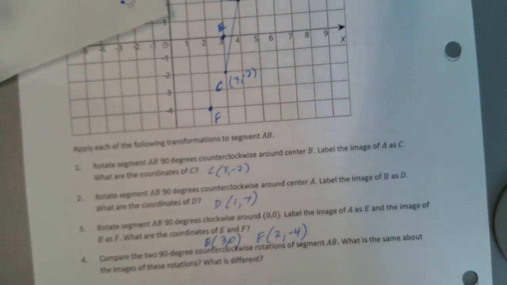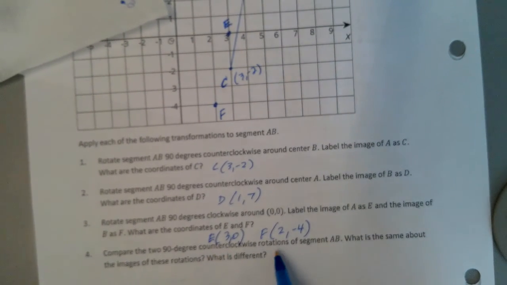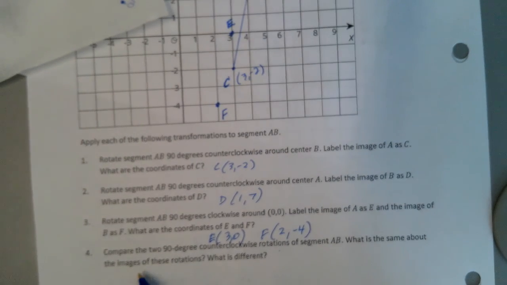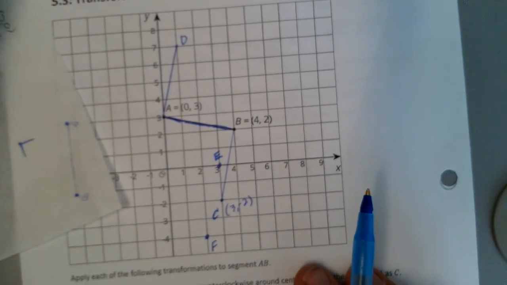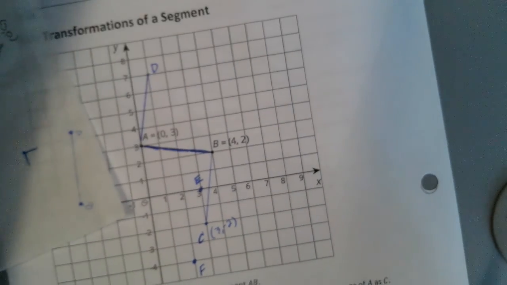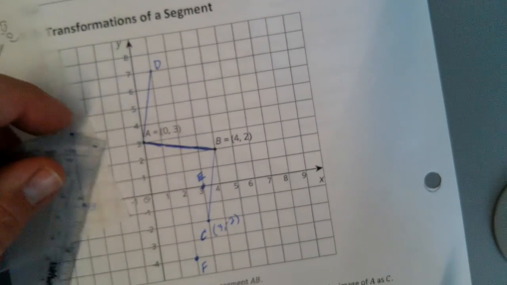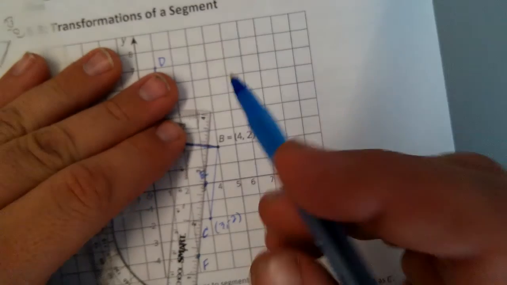The last one, it says, compare the 2 90-degree counterclockwise rotations of segment AB. What is the same about the images in these rotations, and what is different? Well, when I go and compare these 2 segments, this one was a little bit different of EF. The 2 90-degree counterclockwise rotations that we worked off of.